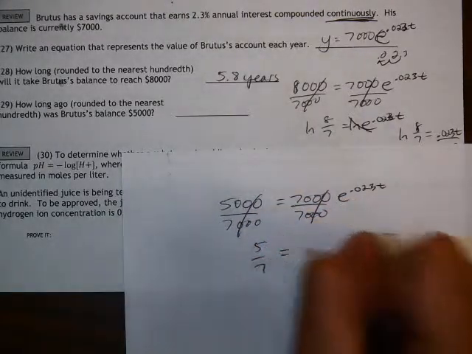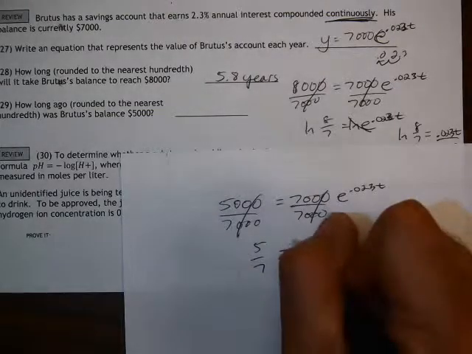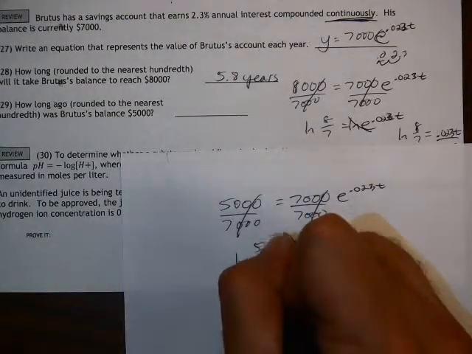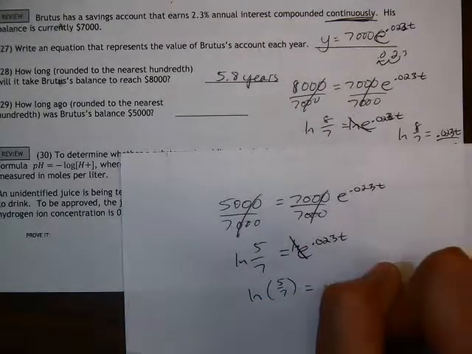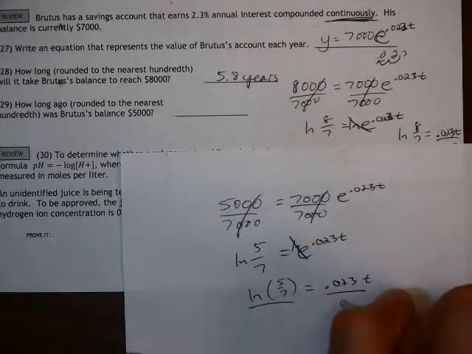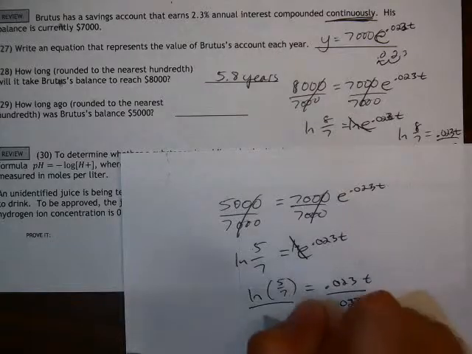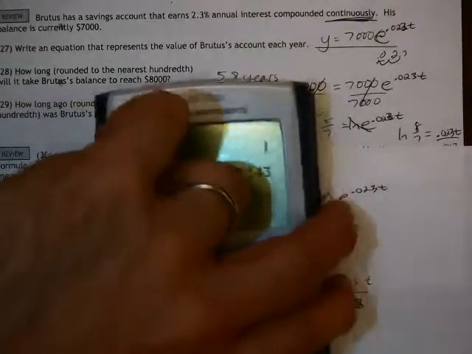I'm left with 5/7 equals e to the 0.023t. Natural log on both sides, so that's the natural log of 5 over 7 equals 0.023t. Divide both sides by 0.023, and then it's into the calculator from there.